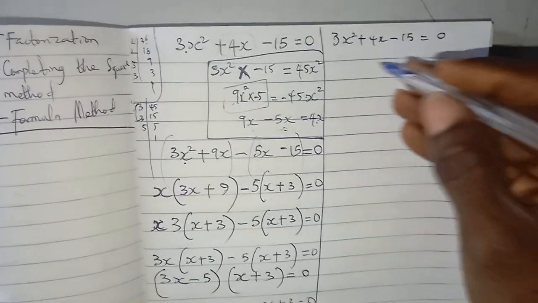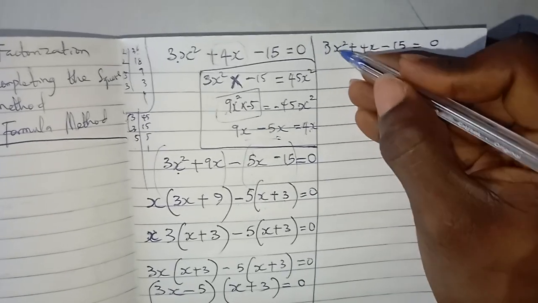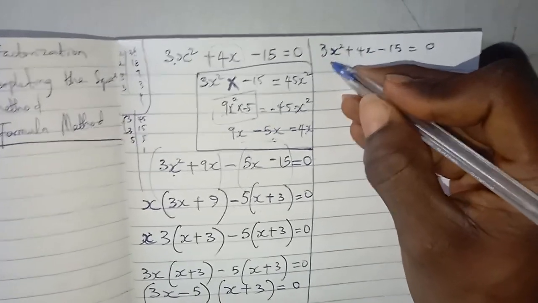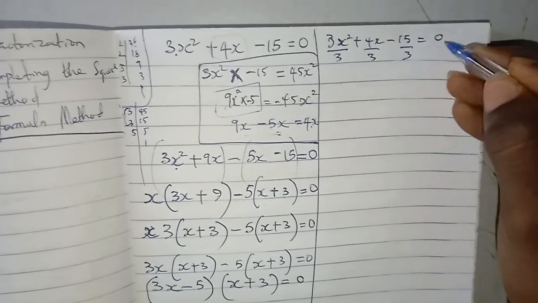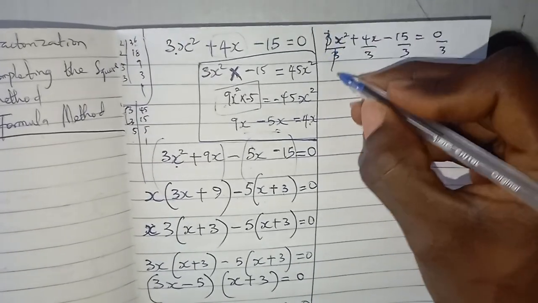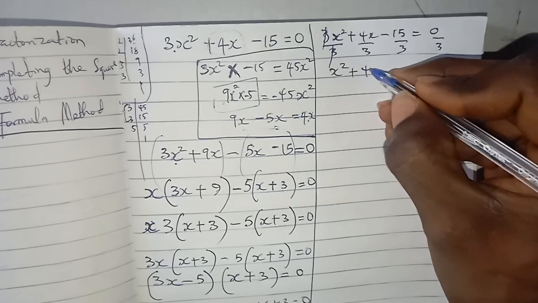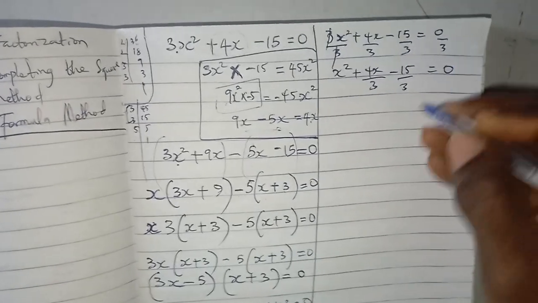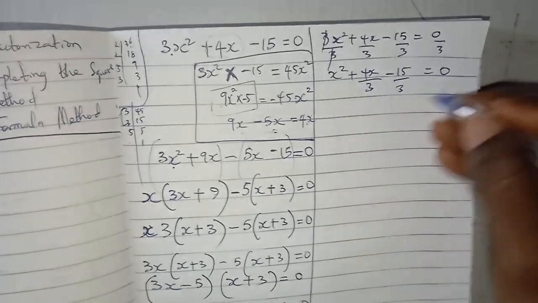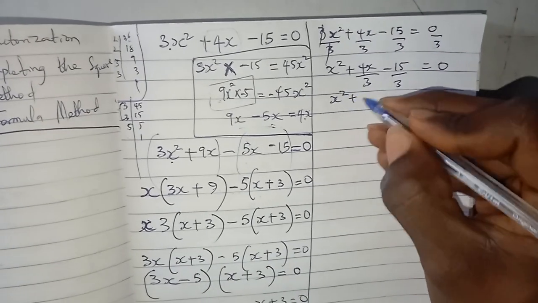So what I will simply do is to say, since there is 3 here as the coefficient of x squared, the highest power, it needs to be unity. I divide everything by 3. Zero divided by anything is 0. So take the constant term to the other side.